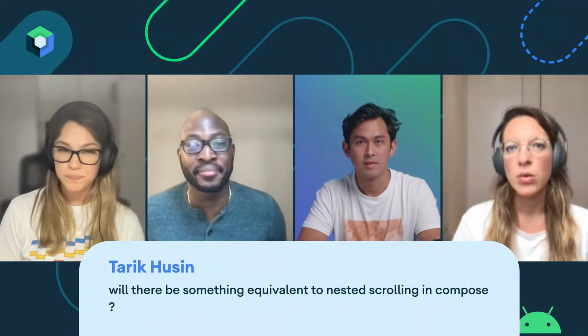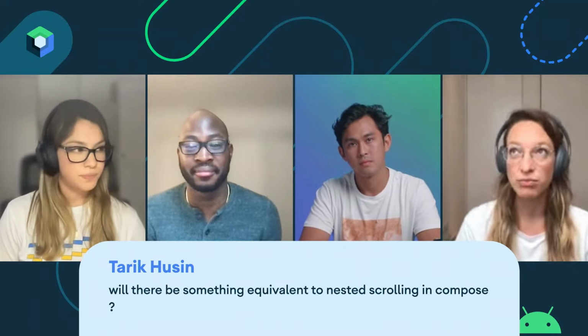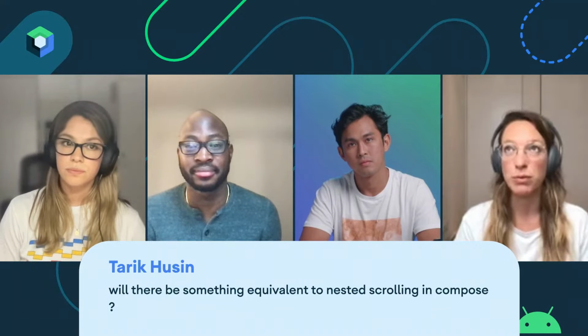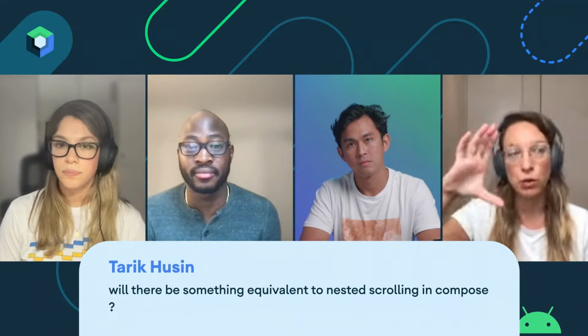Yeah. Wait, I think I know what Tarek is pointing at. I know what you cannot do, and I've actually had this problem before as well, is you cannot say, okay, let's make a scrollable column and then inside put other scrollable columns. So you cannot nest something that is scrollable on the same axis.